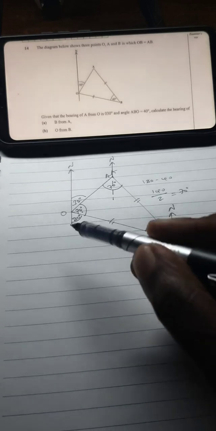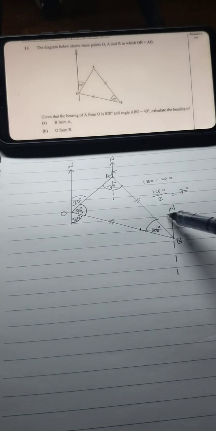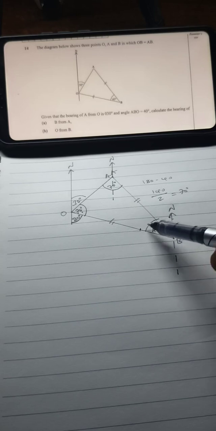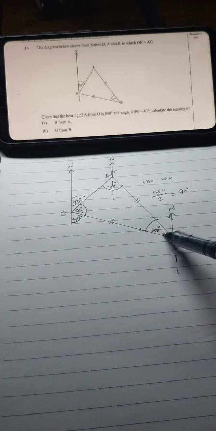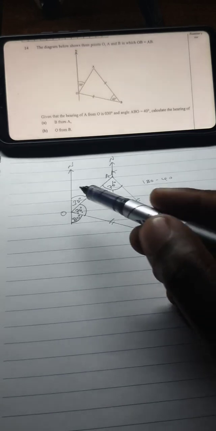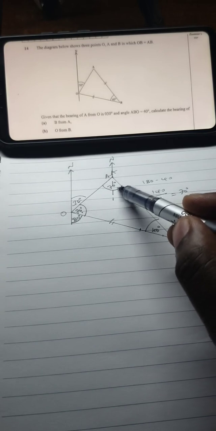Now, ladies and gentlemen, if this angle right here is 80, then so is this angle. Entire this angle should be 80 as well, but I'll get back to that. It was 70.